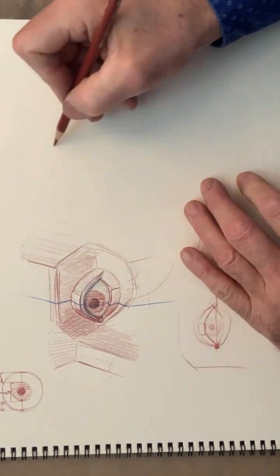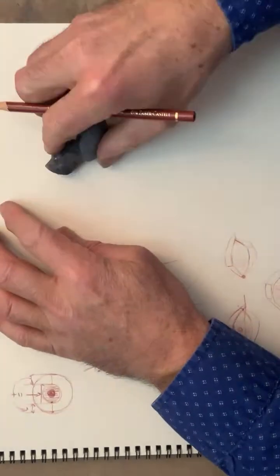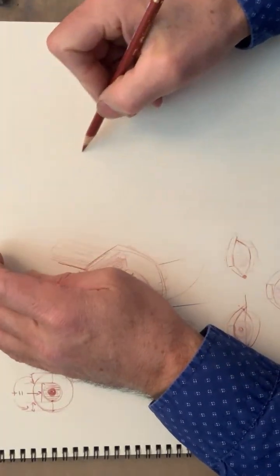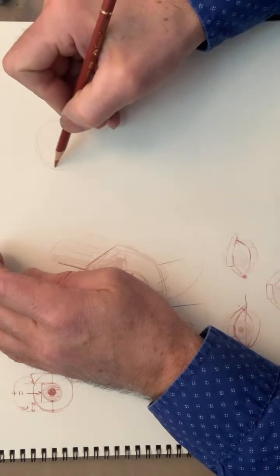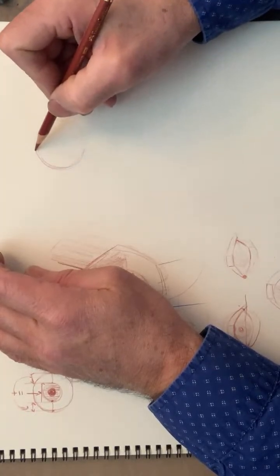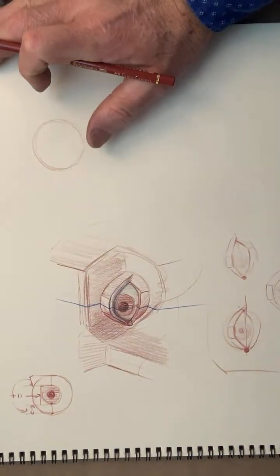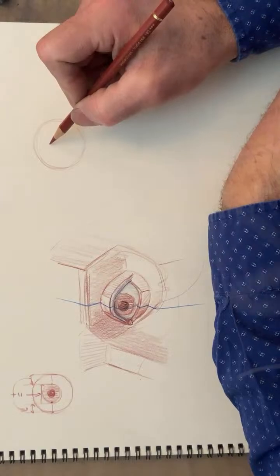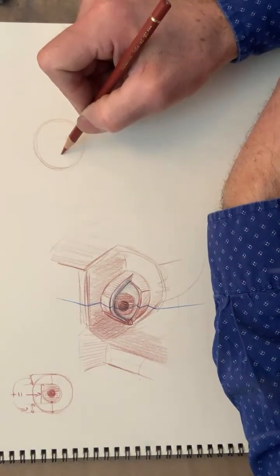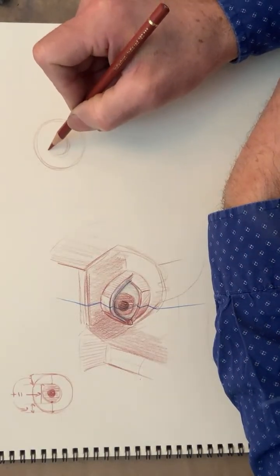Now we have here an eyeball. Actually, start from the top, right? Eyeball. And I'm going to draw first the control eye, basically the neutral expression. I'm blocking the iris. If you draw with me, keep these lines light, right?